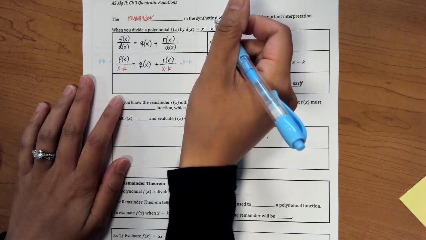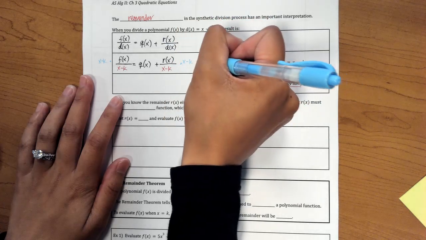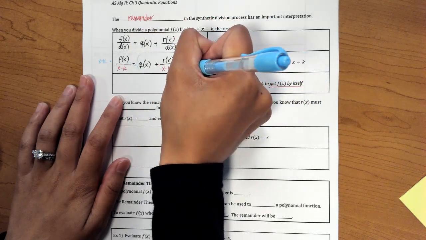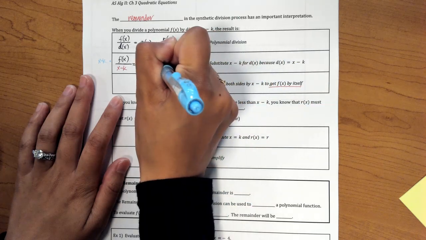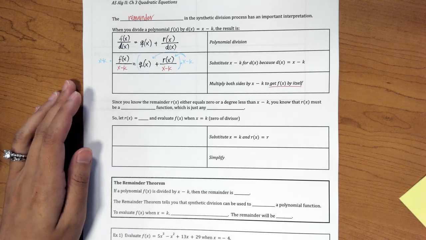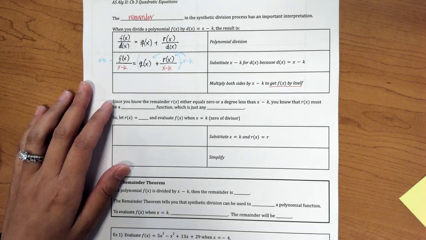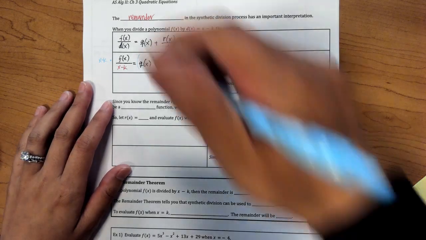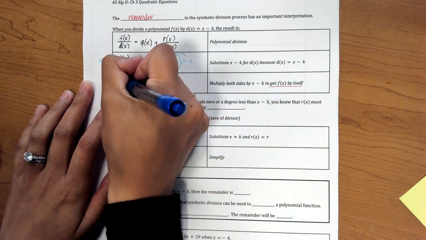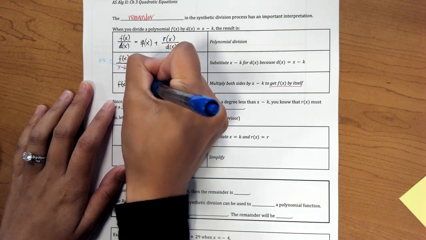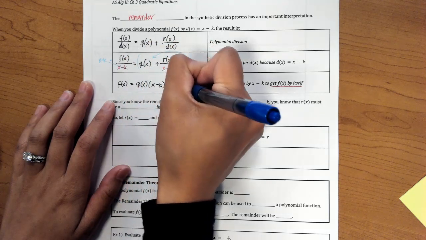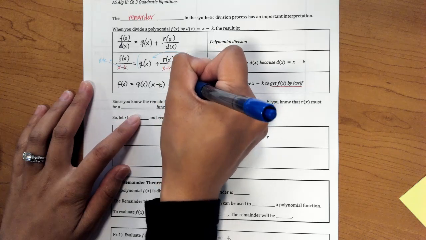When we cancel like this, we have to distribute to both sides, so it goes to this and this. That cancels out this. The whole purpose was to get f of x by itself, and then we'll have q of x times x minus k plus r of x.